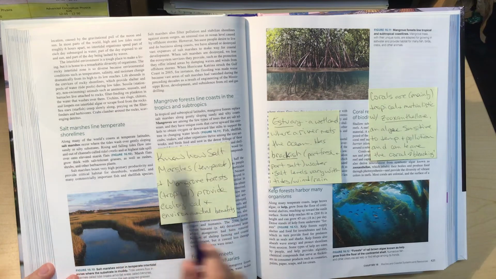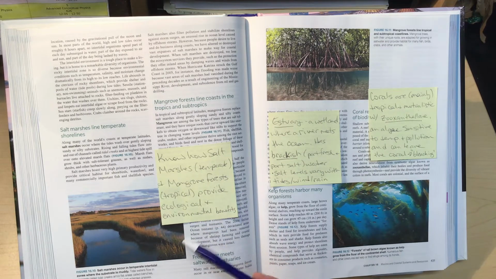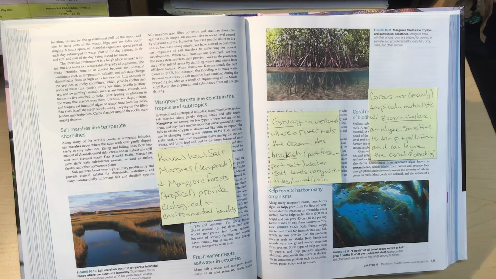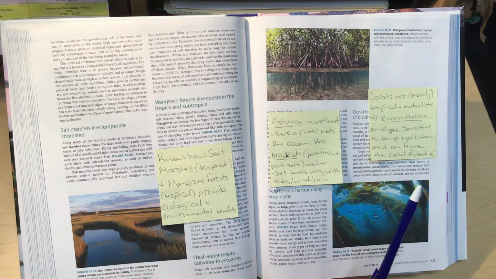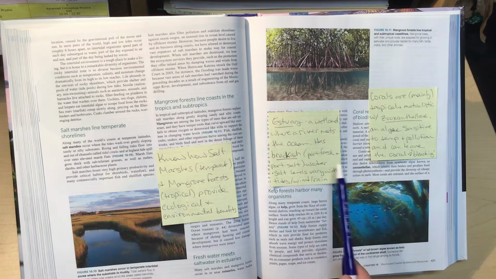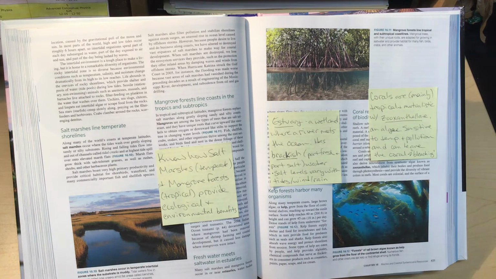We talked about salt marshes, mangrove forests. For these two, you should know how salt marshes, which are generally in temperate climates, and mangrove forests, which are in tropical climates, provide ecological and environmental benefits. They buffer the coastline, they keep it from storm surges, they provide habitat for a lot of the things that we eat, like shrimp and shellfish. So you should know those benefits. Estuary is the wetland where a river meets the ocean. It has brackish water, which is part fresh and part salt, and that varies based on the tides and the wind and the rain. So sometimes the estuary can be saltier than other times.